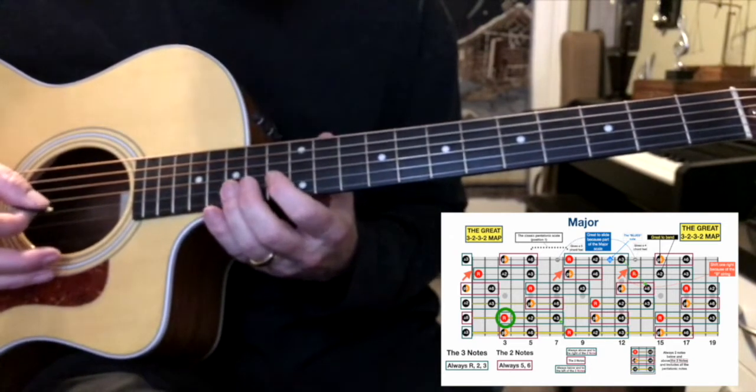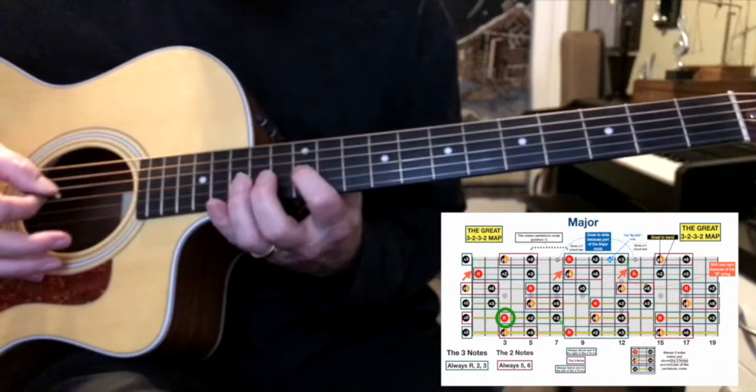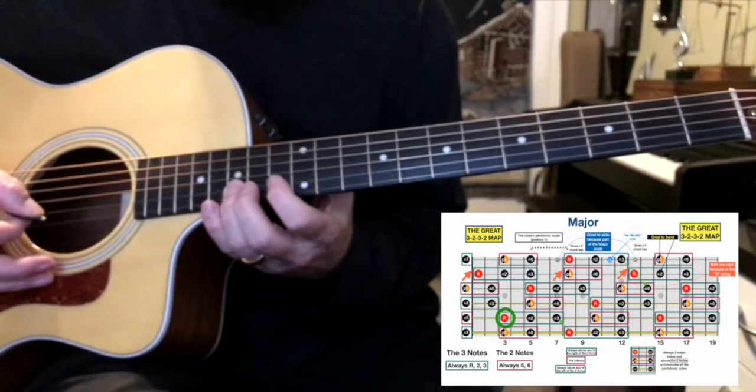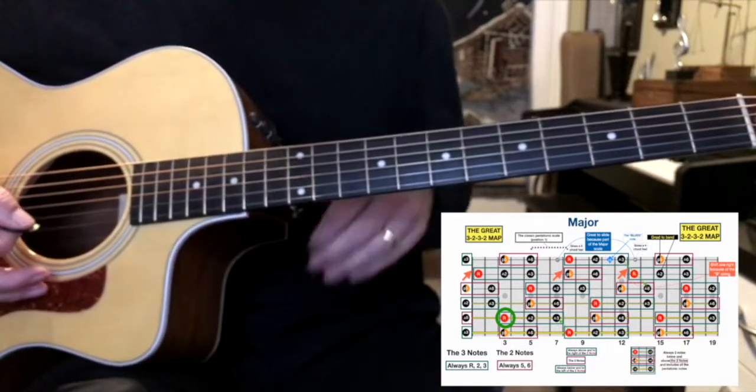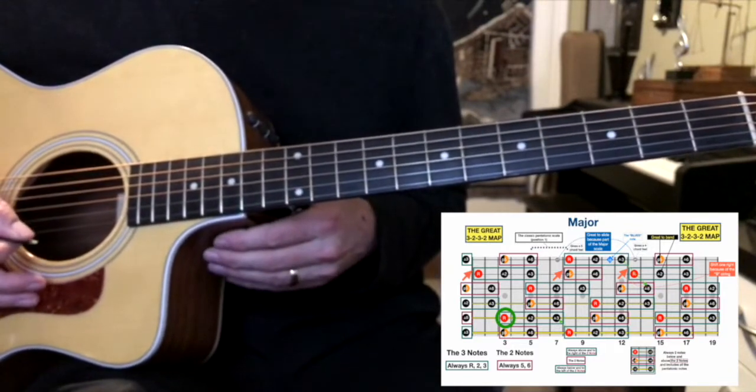And those 6 notes are all the pentatonic notes that you need, including 1 extra. So that's again another tip for as you're maneuvering around this 3-2 map.